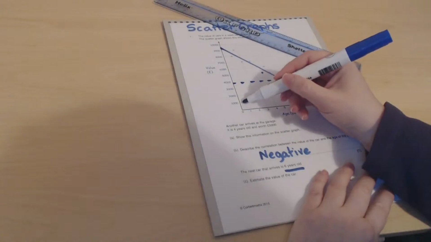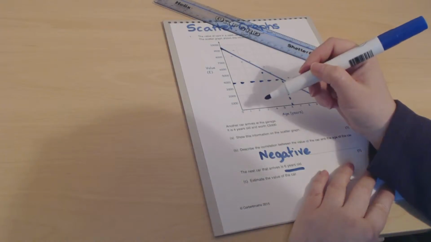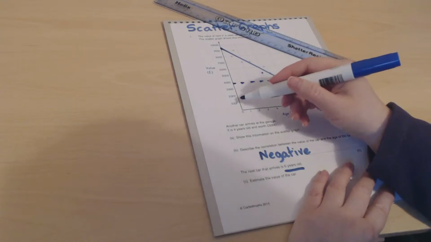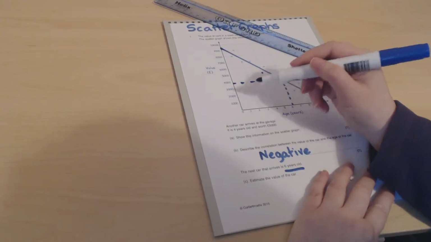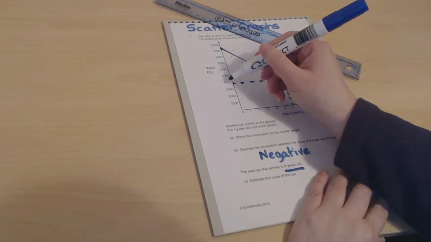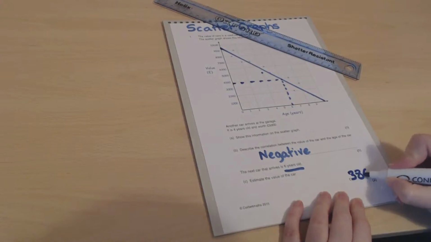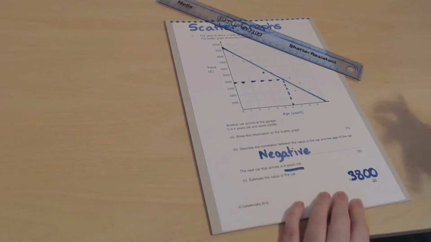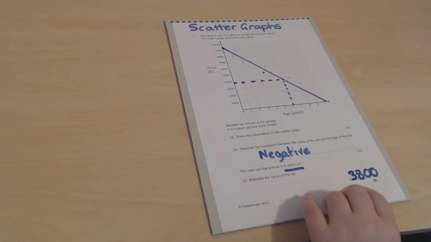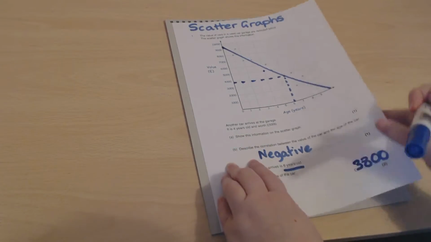Now there are 5 little squares here for every 1,000, so that means it's going up in 200s. 1,000 divided by 5 is 200. So it's actually 1 square down here. So it's not 4,000, but it's 3,800.